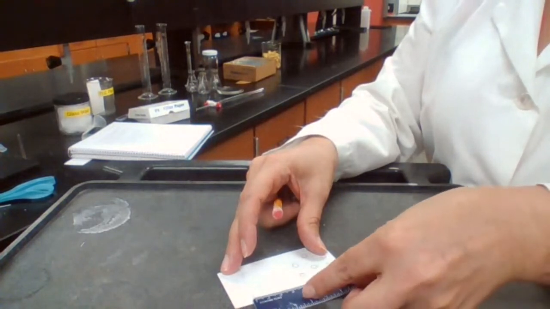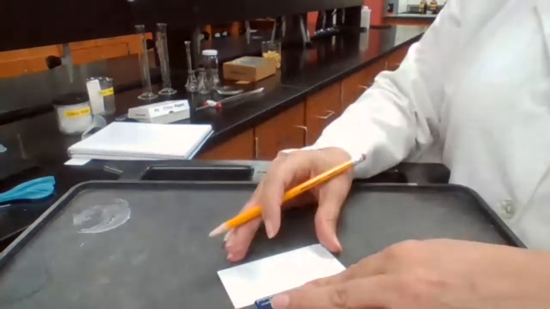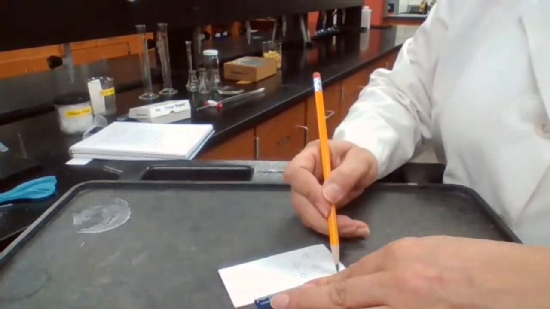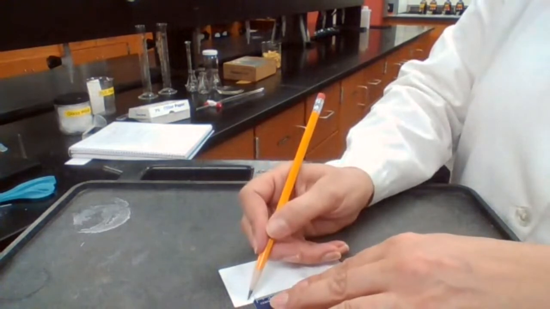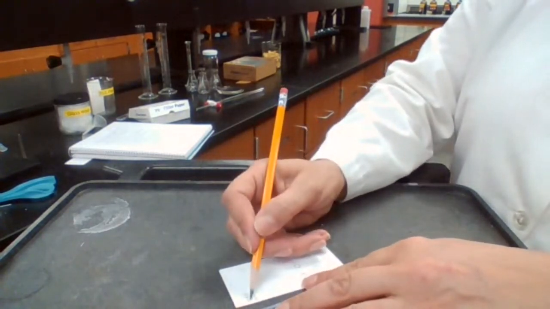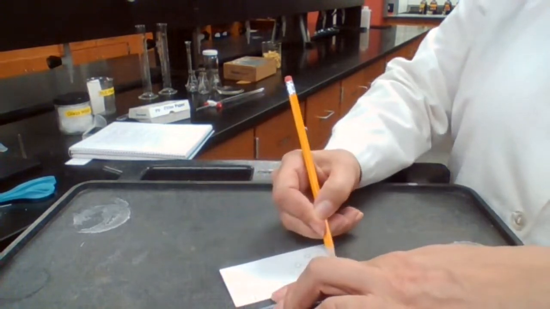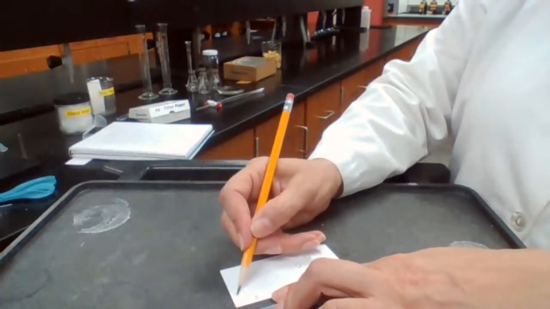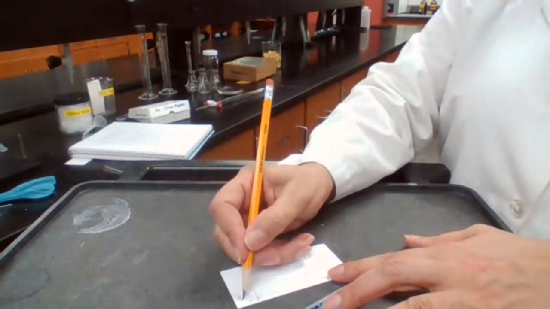the distance traveled. I'm going to have to measure it. I don't know it, so just give me time. The distance is 7.20. So 7.20, that is the distance traveled by the solvent.